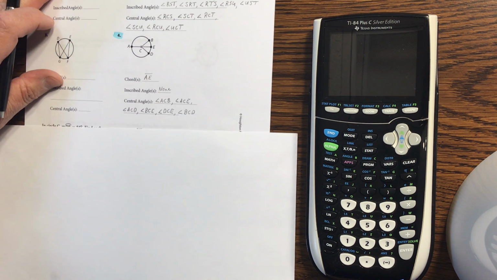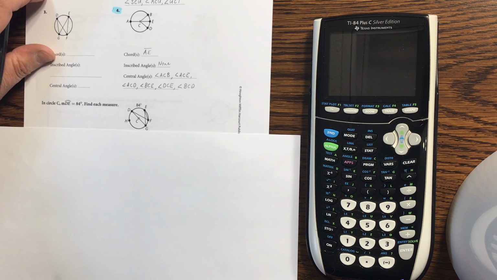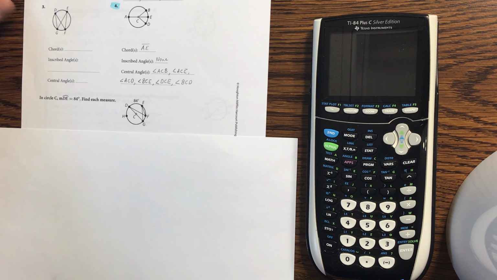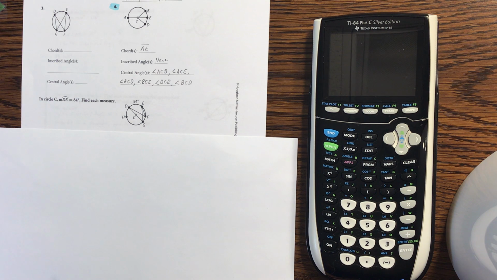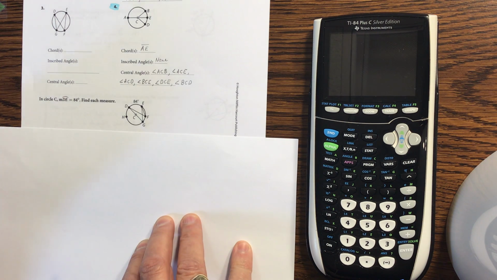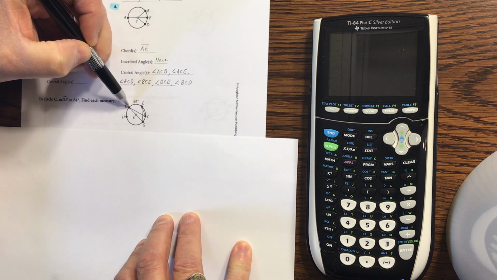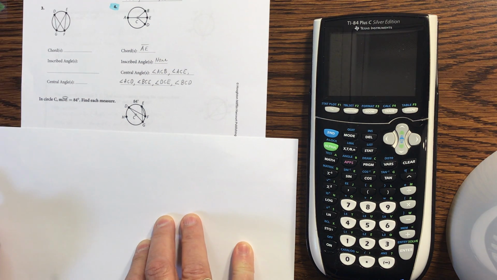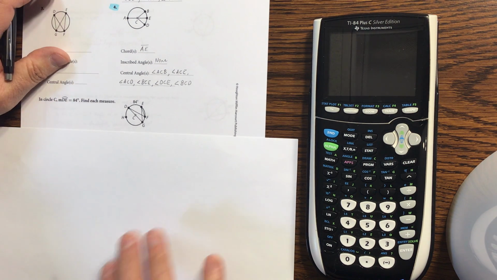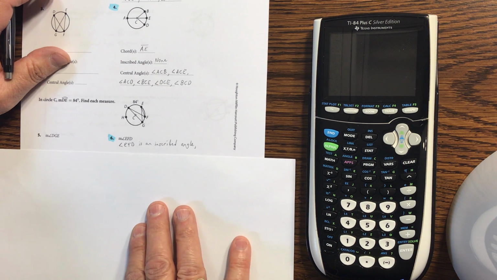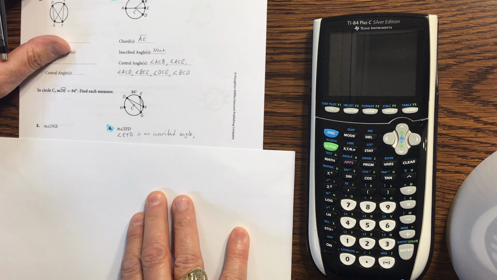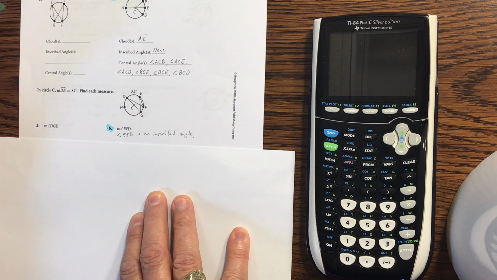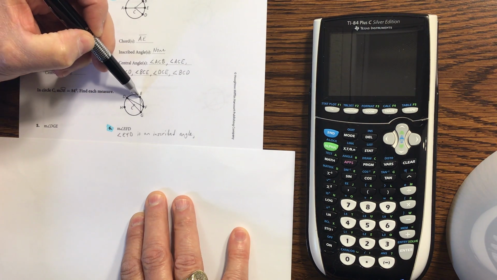All right, let's go on to some where I'll probably spend a little bit more time. For our next two problems, here's our circle C. They're telling us the measure of arc DE is 84 degrees, and they want us to find a specific measure. I'm going to do number 6, and they want us to find the measure of angle EFD.